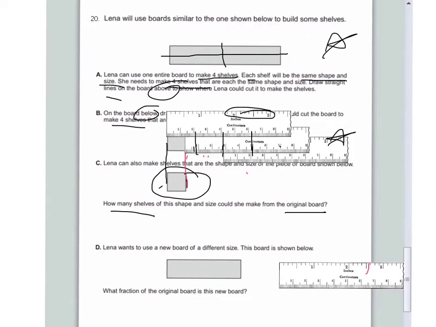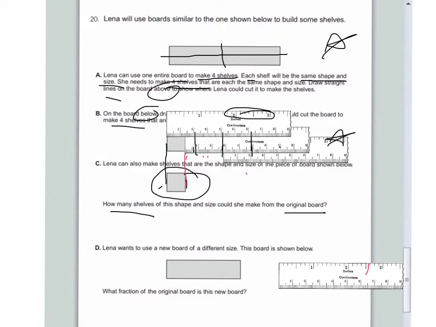I'm going to try not to draw on the actual ruler so I can move it. Goodness gracious, it's not letting me move that ruler. Okay, so that's 4 right there. So if I do another 1.5, it's going to be 5. Will go about right here. And then finally, I could be able to do 1 more, which would be 6. And I'm sorry that you're having to look at it the way you're looking at it. The app does not allow me to move the ruler easily. But when you use your ruler, you'll be able to do it. Now, let's look at D. Lena wants to use a new board of a different size.